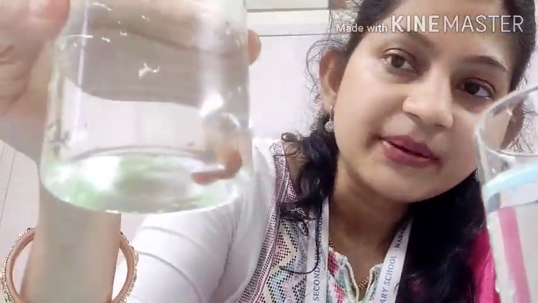And then comes this one, a ball and a pebble. The ball was floating while the pebble settled down in the bottom. What is the reason for all these things? That we are going to learn and understand in this chapter.